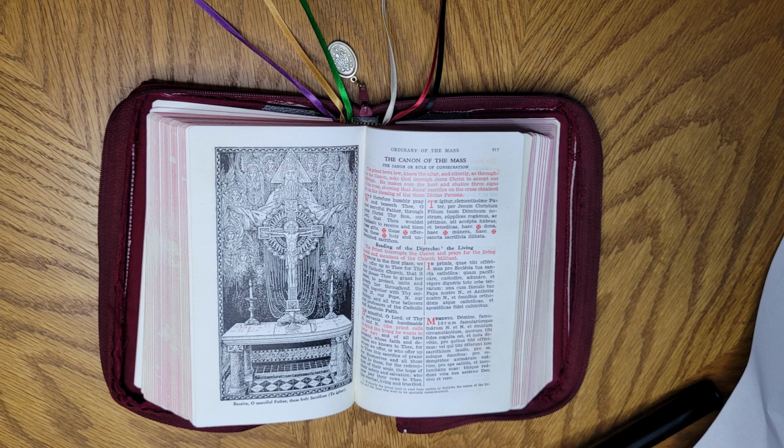Section 3 is called the Common Masses for particular saints. So there are some saints that don't have a proper Mass written for them. They could be any class of saints: martyrs, confessors, virgins, non-virgins, bishops. In this section 3, we have what's called the common masses for those saints that don't have a specific Mass written for them.